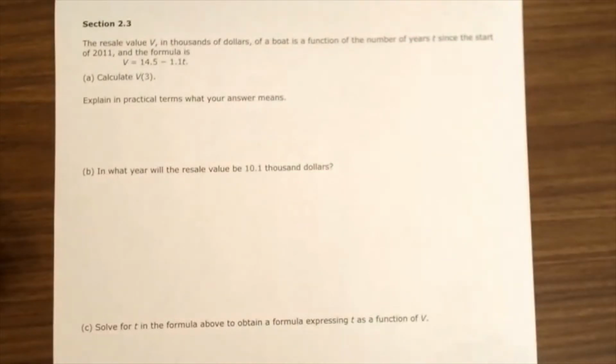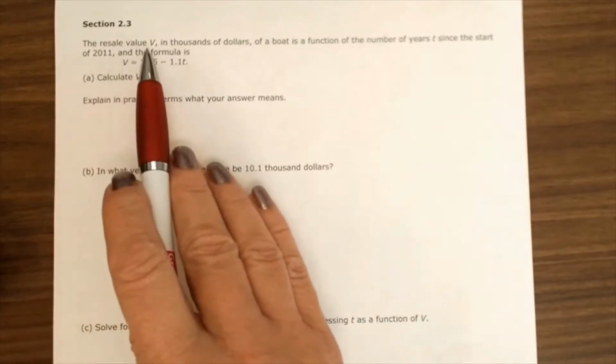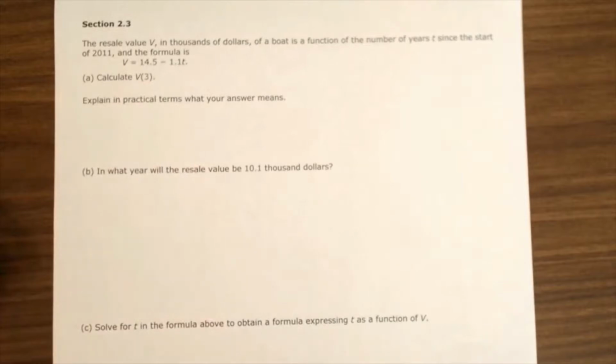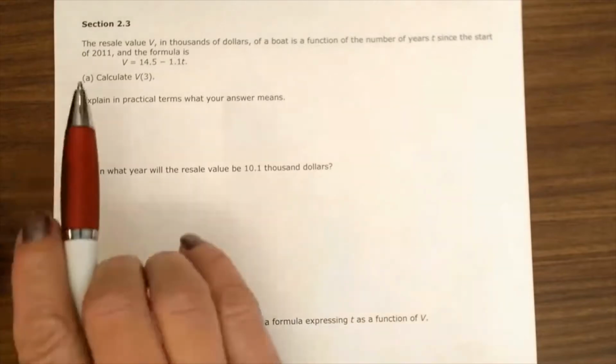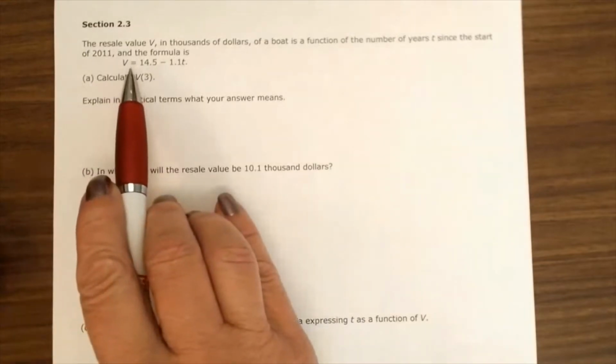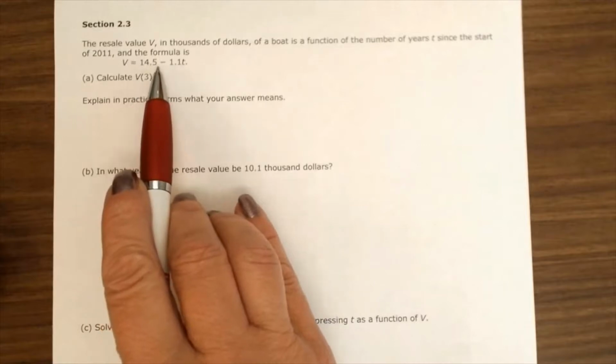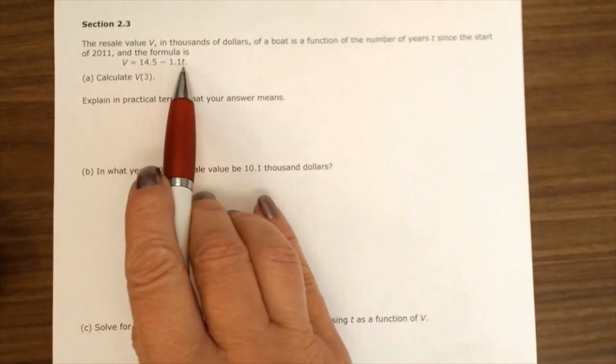In this video, we will review a problem about resale value. The resale value V in thousands of dollars of a boat is a function of the number of years T since the start of 2011, and the formula is V equal to 14.5 minus 1.1 T.